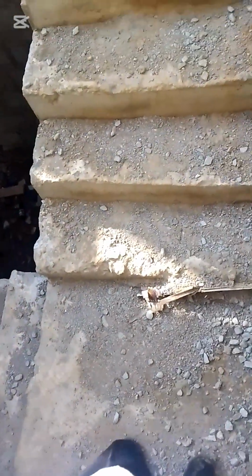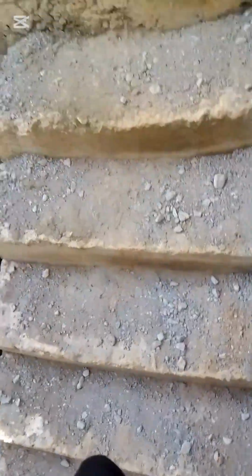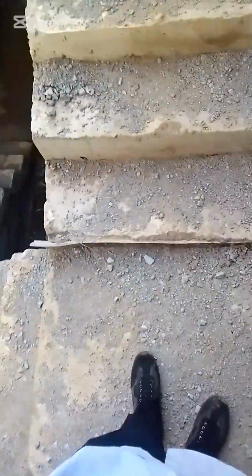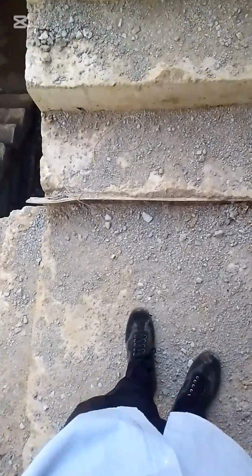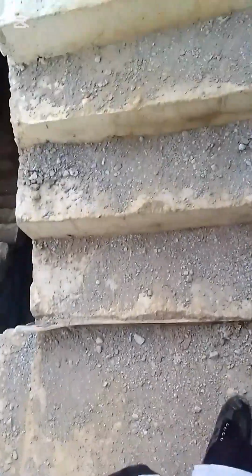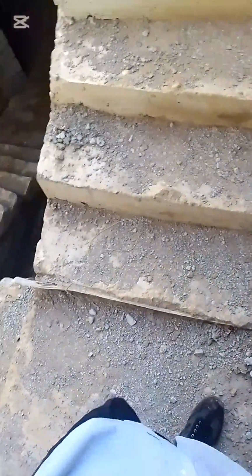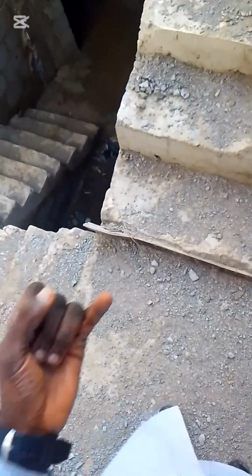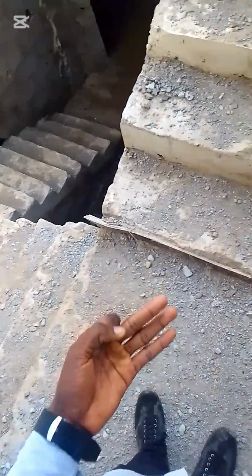This landing helps us to change direction to the next staircase, which is this here. Then you climb up to this next landing as well. At this point that I'm standing, this is another landing. Is that clear? Some of the items to be measured in a concrete staircase are the landing and the steps, and all of these are measured in cubic meter. That is where the length, the width, and the thickness are needed.